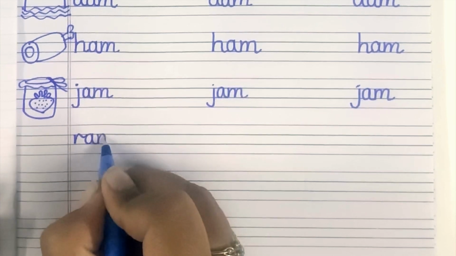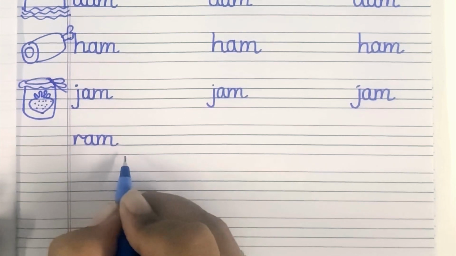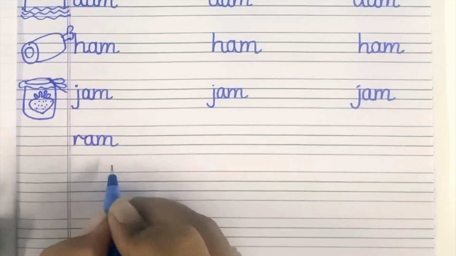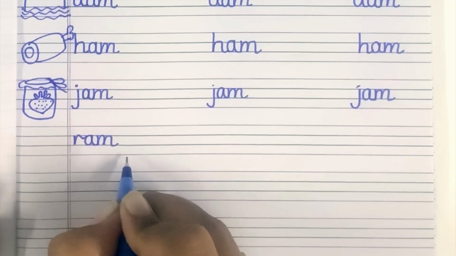am. This becomes ram. Okay, what is ram? Ram is an adult male sheep which is found in the hilly areas.